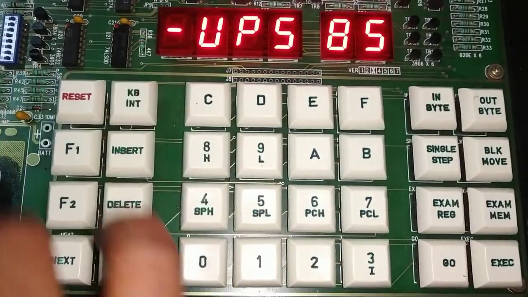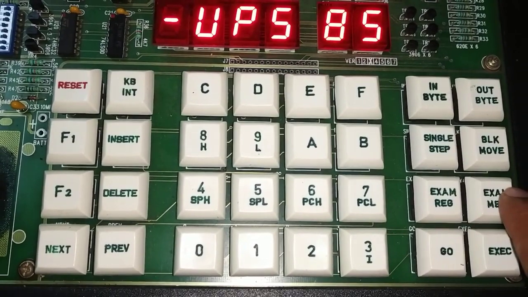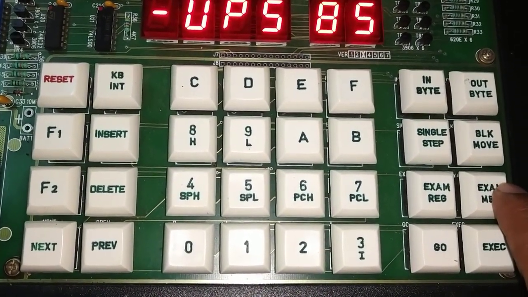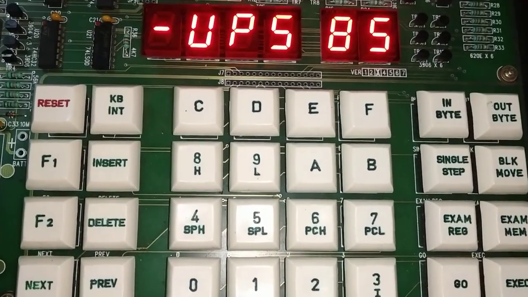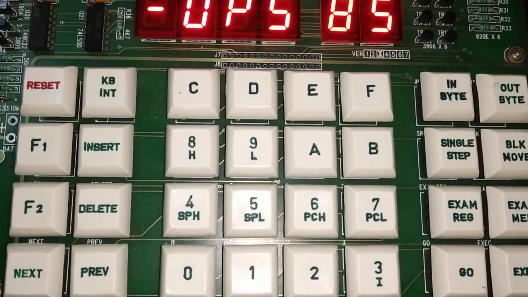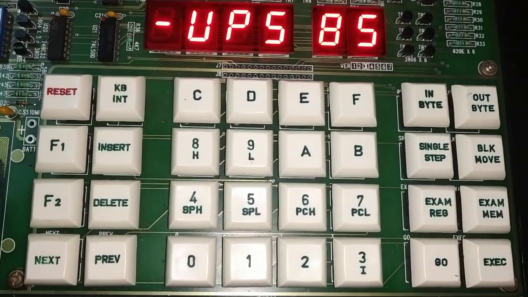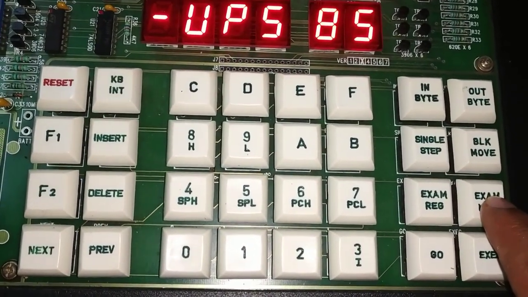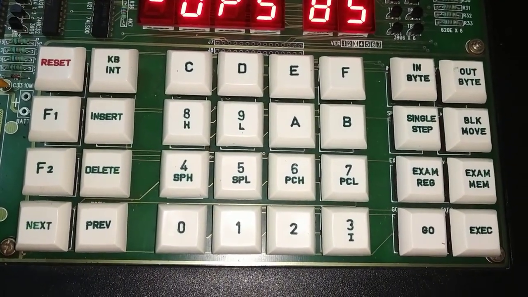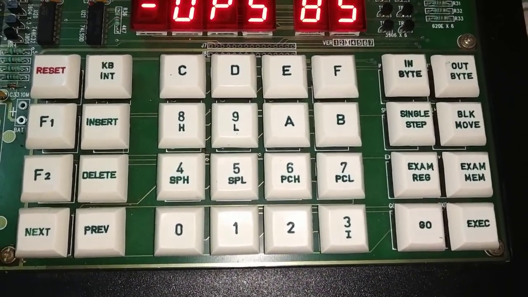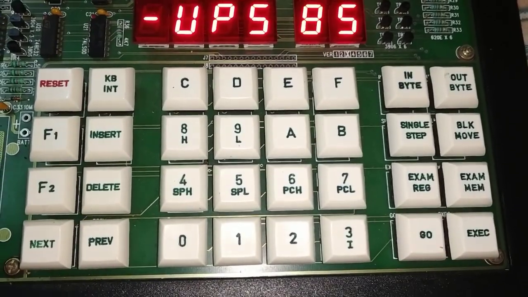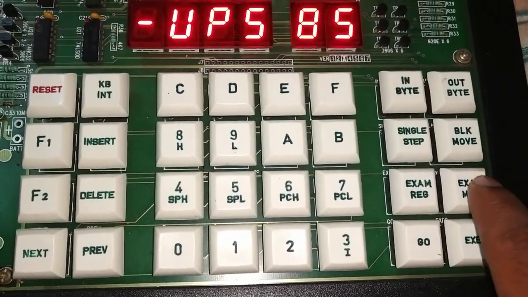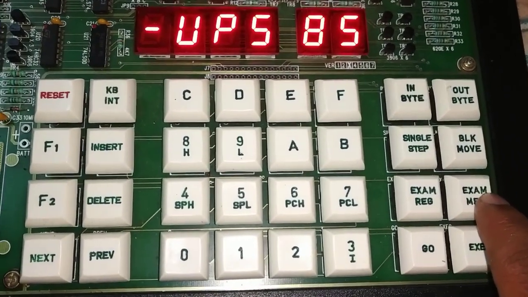I am clicking the reset. So we have to give the first initial array value, so that is in 8050. Based upon the array we have to insert the value. This is the program to find out the largest number in an array, so that's why we have to give an array count. That is in the location 8050.